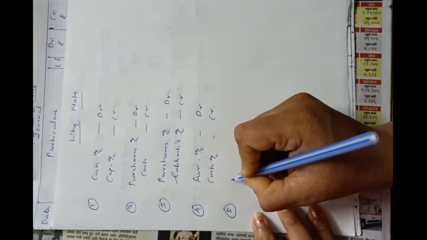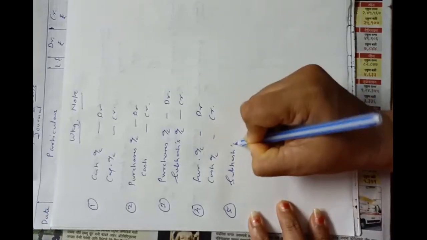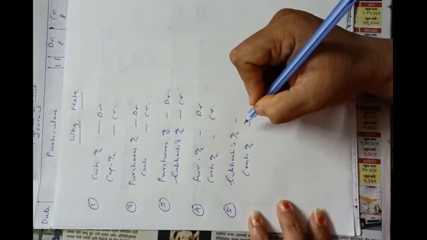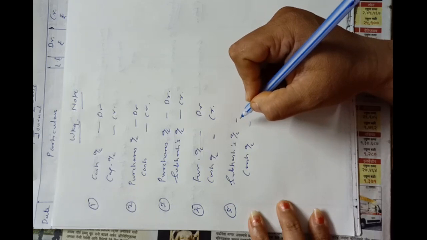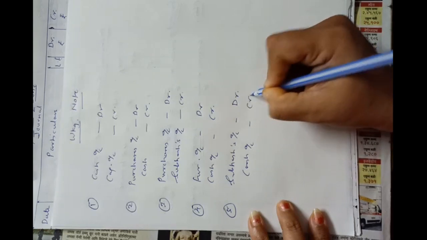Now next entry, fifth entry, paid cash to Subhash. We are paying cash to Subhash, so 2 accounts involved, Subhash account and cash account. Subhash is the receiver, personal account, debit the receiver, and cash real account, credit what goes out.